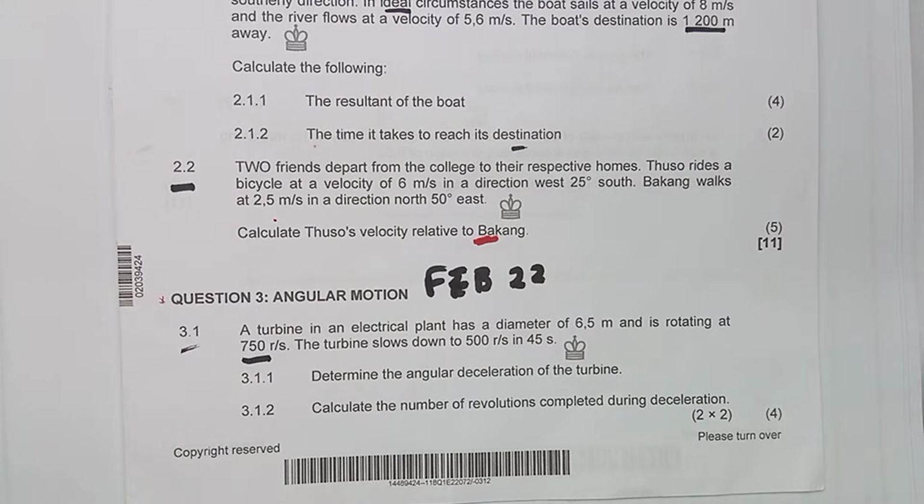Still working on engineering science N4. So on this platform we shall be working on a question which is an application of angular motion. That is from the question paper which was written in February 2022. I actually chose this question paper so that we can note a lot of errors which were made on the memo, so that we can correct one or two things. All right, we are given the question on question number 3 that we are going to focus on.